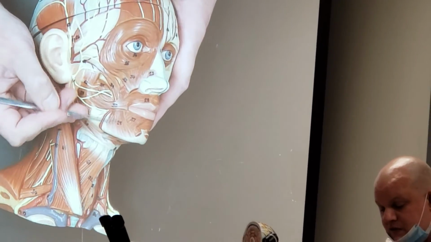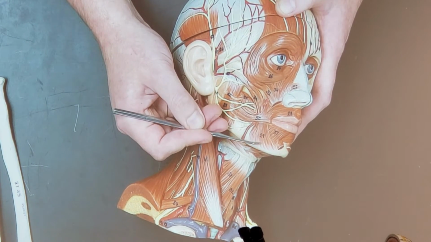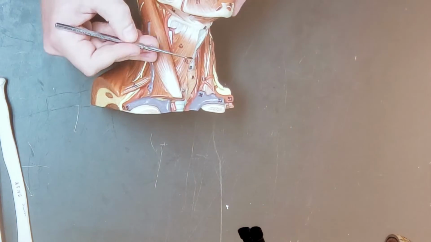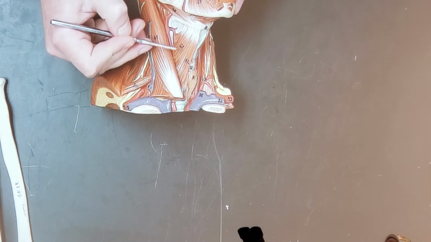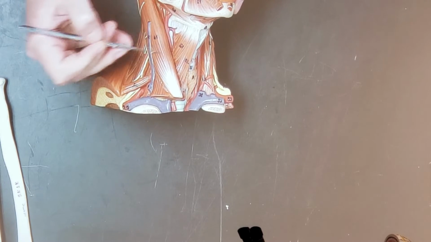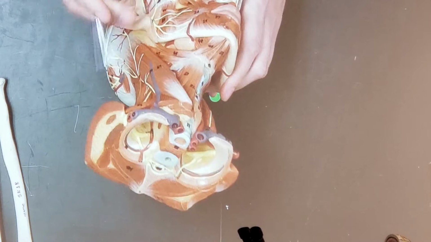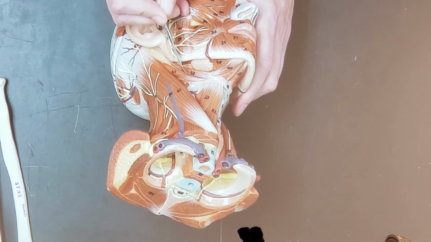What do we see here? Orbicularis oris. This is depressor anguli oris. Here we can see sternohyoid and omohyoid. Here's sternocleidomastoid. And here we can see the anterior belly of the digastric and the posterior belly of digastric. Right here, this is sternohyoid.